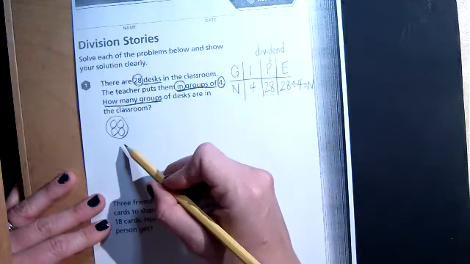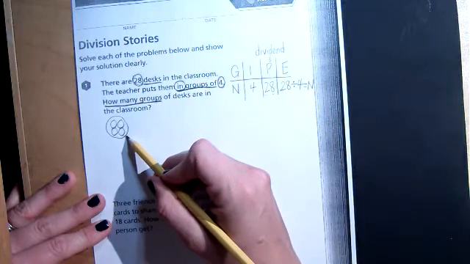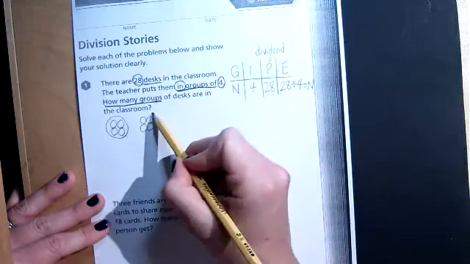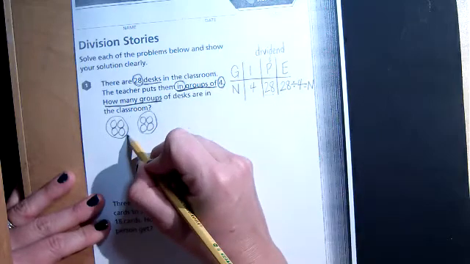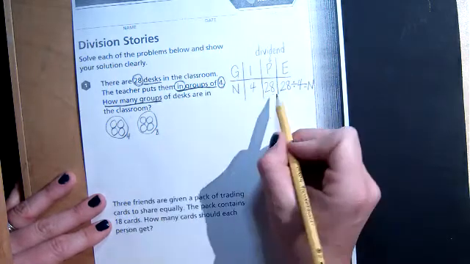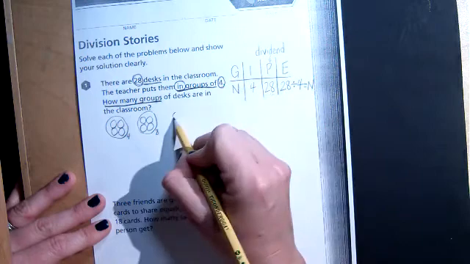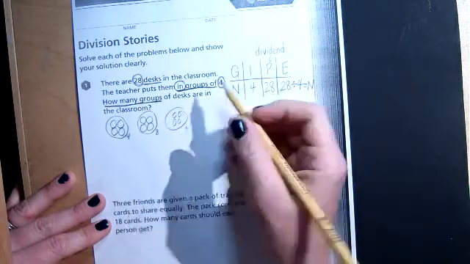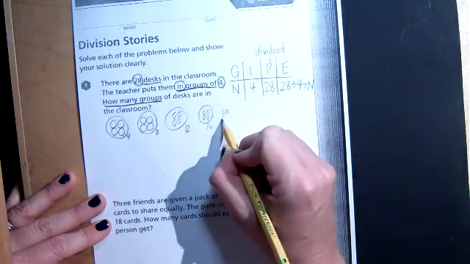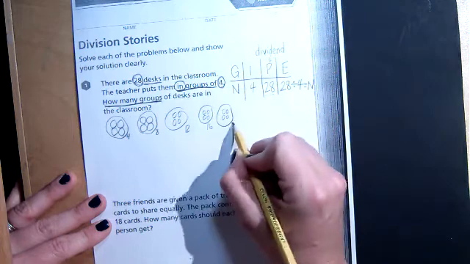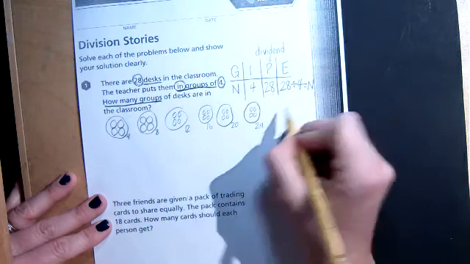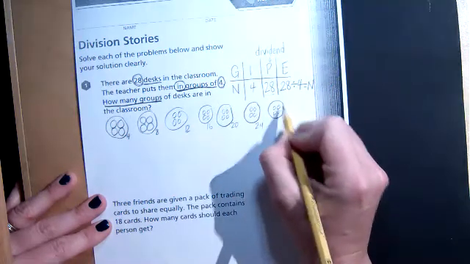So for a strategy, I could do a picture model, which could look like this, where I'm drawing desks in little clusters of 4. So now I have 2 groups of 4. So far, that means I have 4 and then 8 desks. So I need to do this until I get to 28 if I want to do a picture model. So I'm going to try to speed the process up here really quickly. You can always pause the video if you're trying to keep up with me, but I'm trying to do this so I can show you one more strategy.